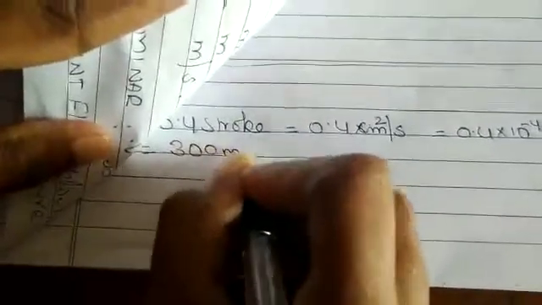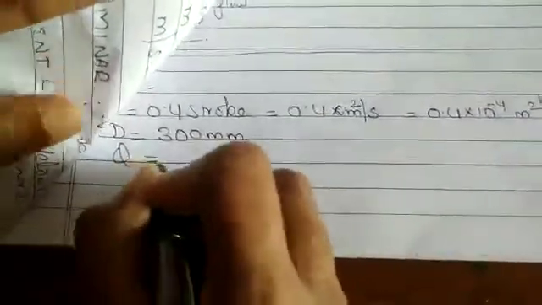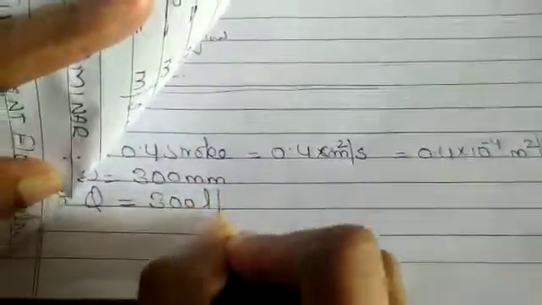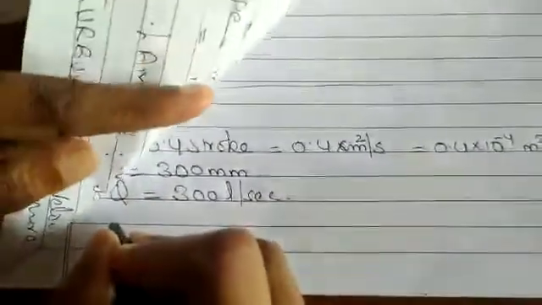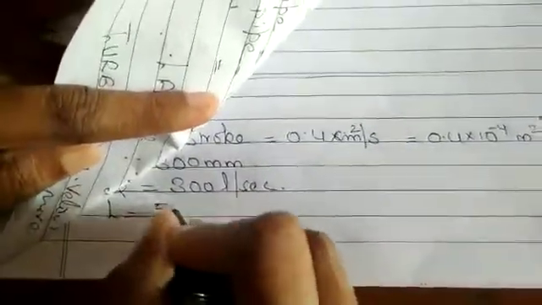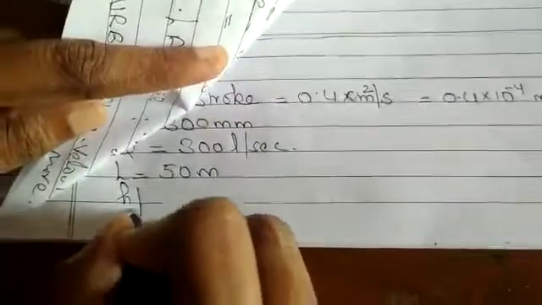The other data given is diameter as 300 millimeter, rate of flow Q as 300 liters per second, and length as 50 meter. We need to calculate head loss due to friction.